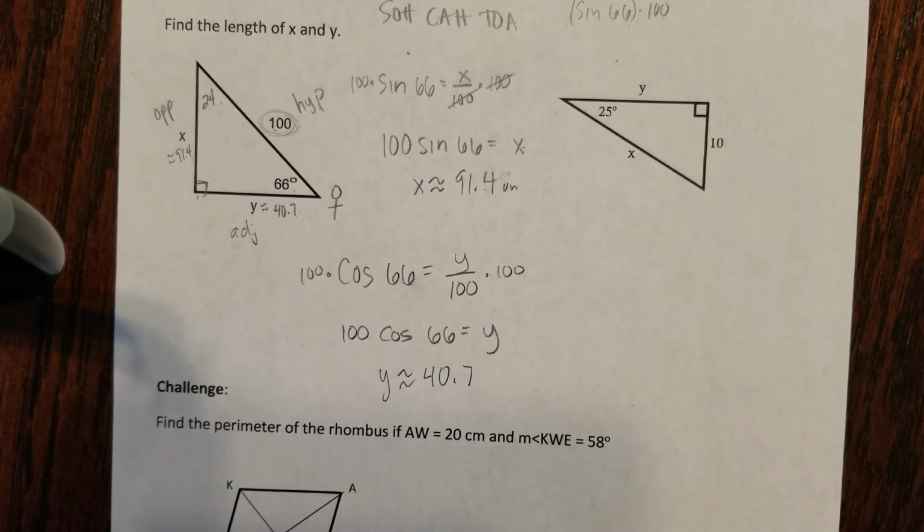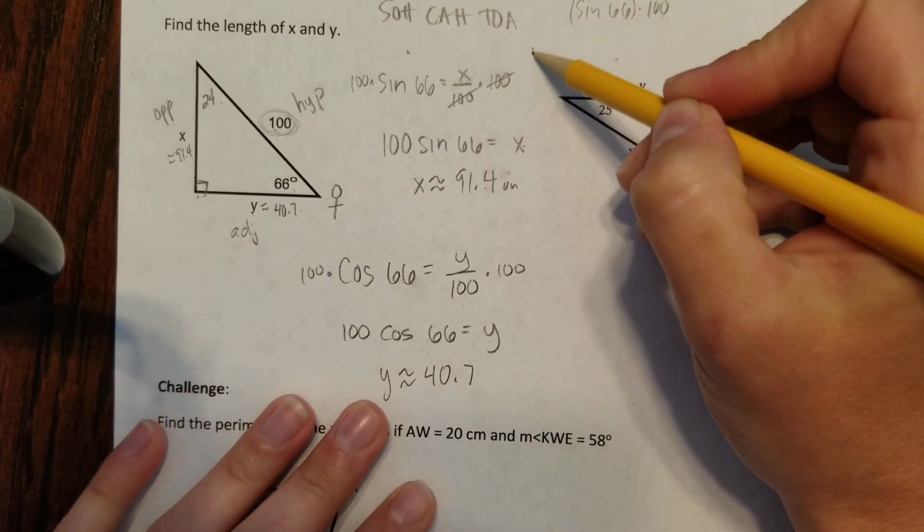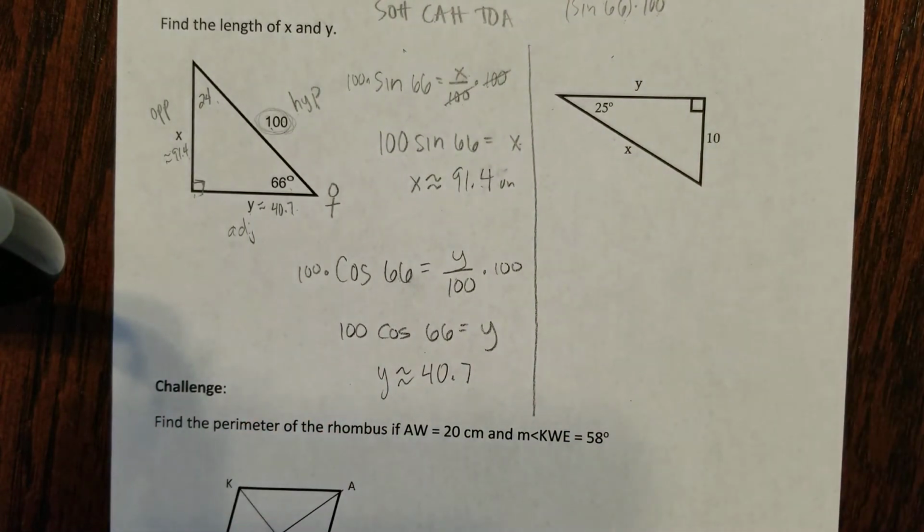All right, I'm going to have you try this next one on your own. So I'd like for you to pause the video, draw in Bob, label your sides, set up your trig functions, and then start the video again when you have an answer to see if you got it right.